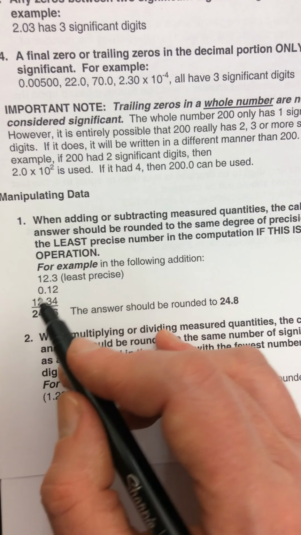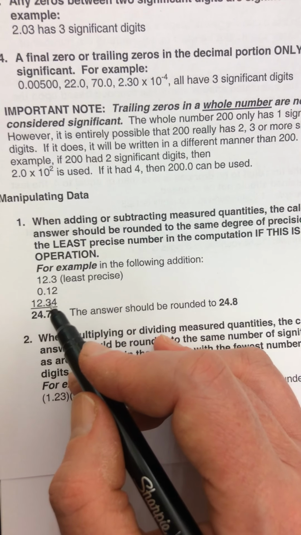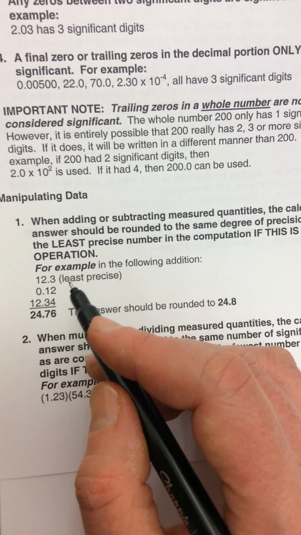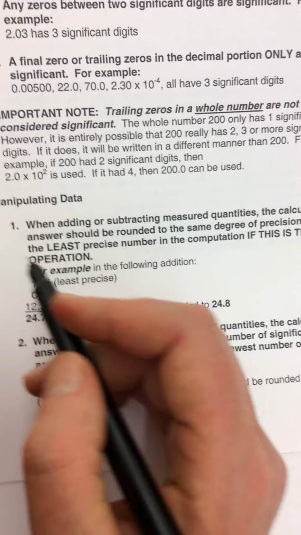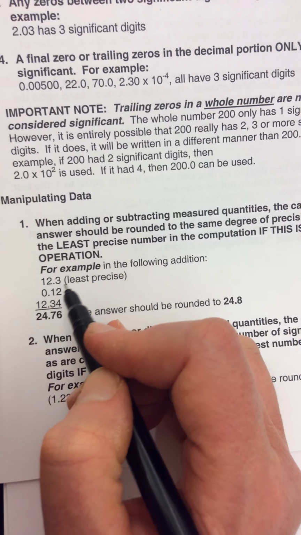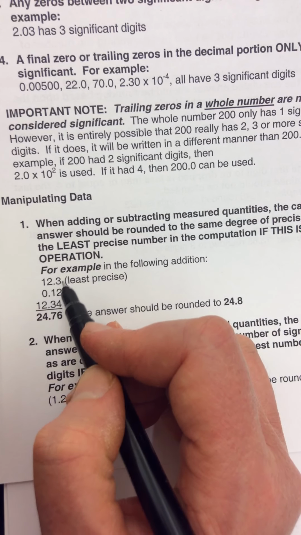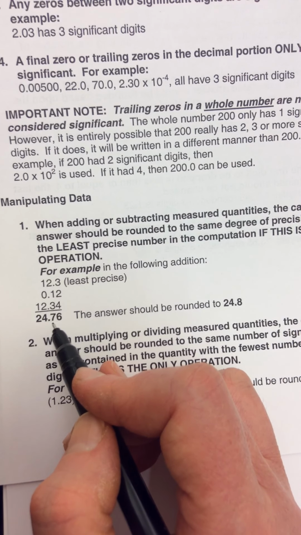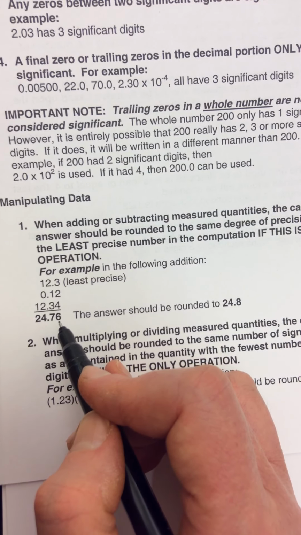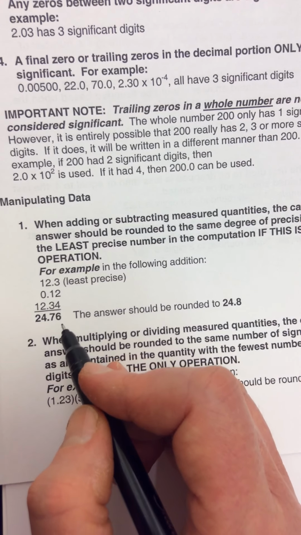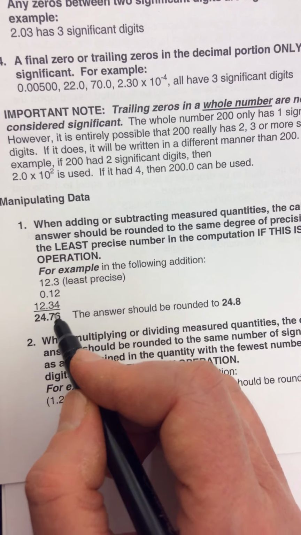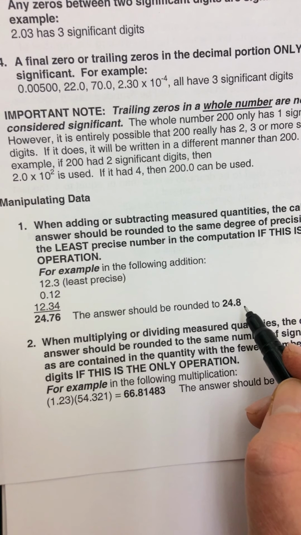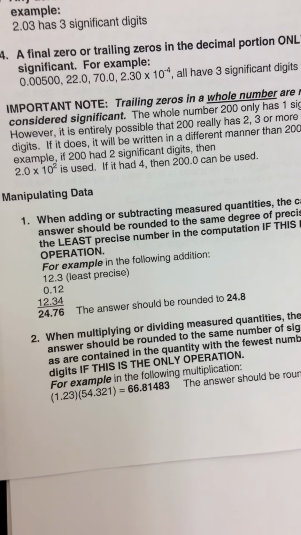So if you look here, we have 12.3, we have 0.12, and we have 12.34. The first step is to add them up and get an overall answer. And then you say, well, which one's least precise? The one that's least precise is the one that has the least number of decimals after, which is the 12.3. It only has 1 decimal place, which means my answer can only have 1 decimal place. So this can't be 25.76. I'm only allowed to have 1 decimal place. Since this 6 is greater than a 5, I round up, and my answer becomes 24.8. Does that make sense? Okay, stay tuned to the next video for multiplying and dividing.